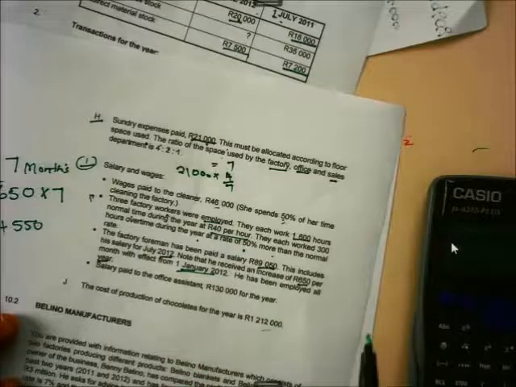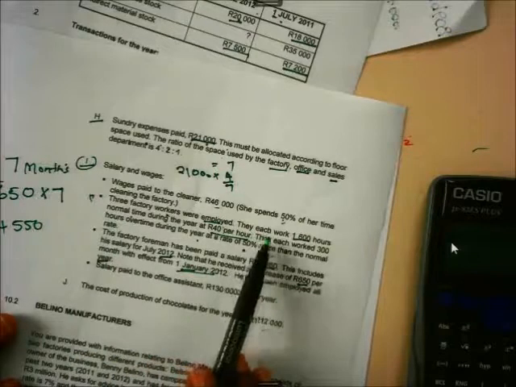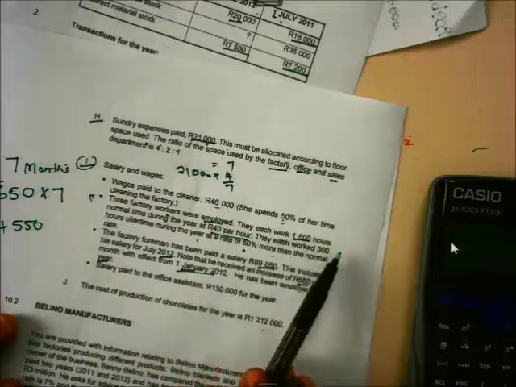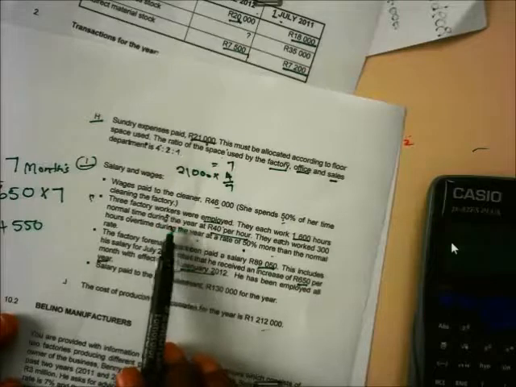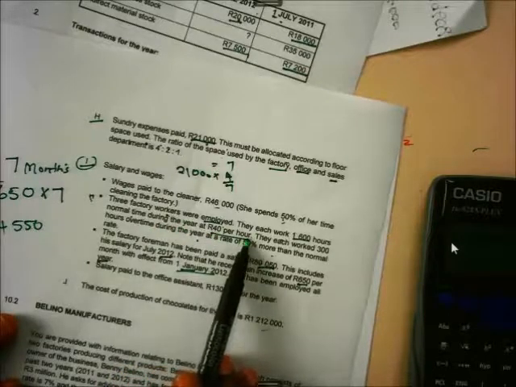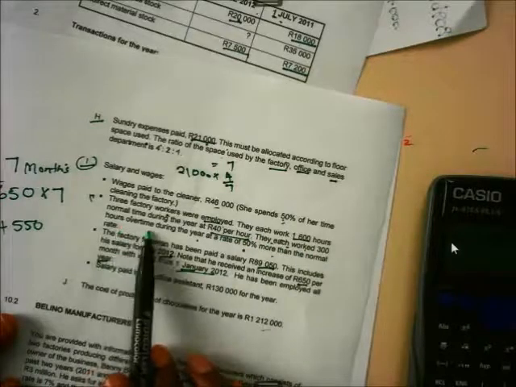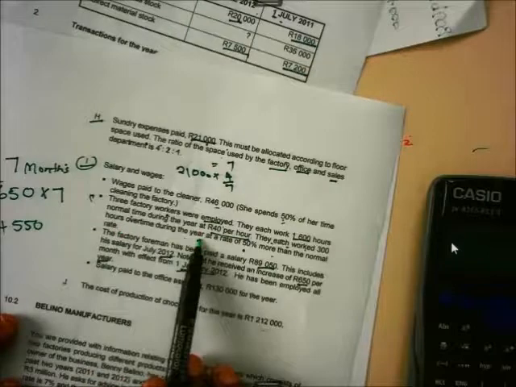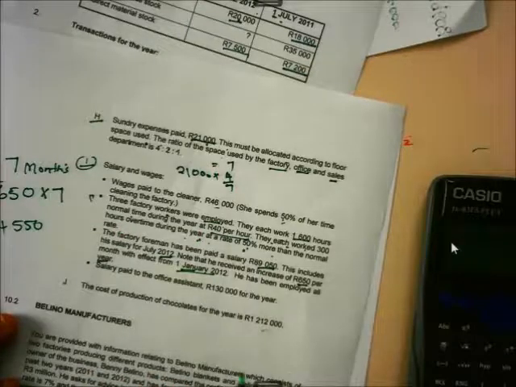Let me repeat it again. 3 factory workers were employed. They each worked 1,600 hours normal time during the year at 40 rand per hour. They each worked 300 hours overtime during the year at a rate of 50% more than the normal time. Right, now let us start with the normal time.